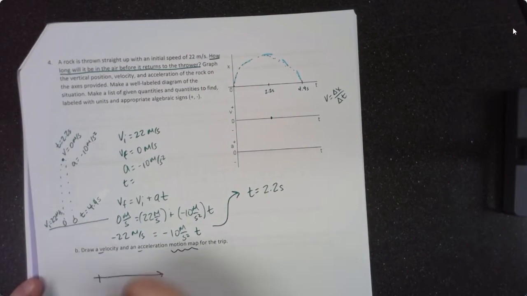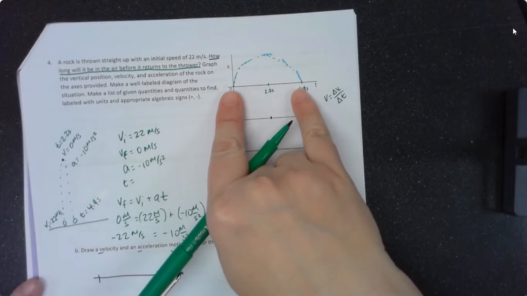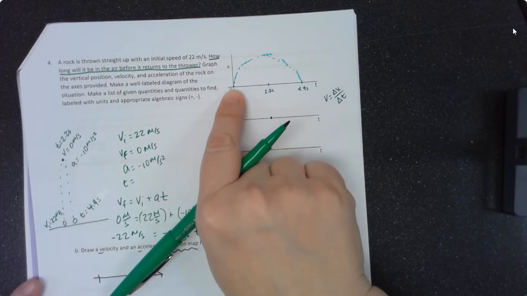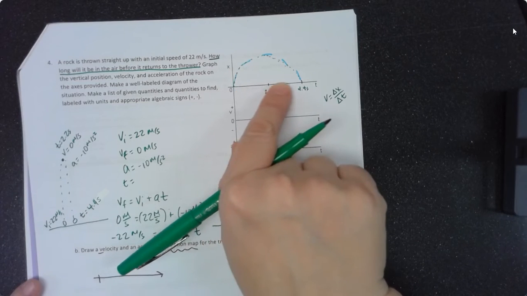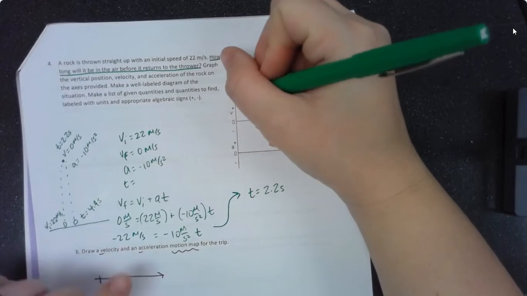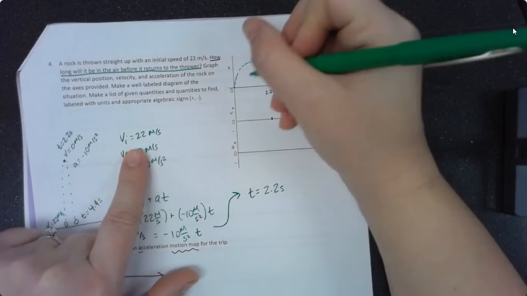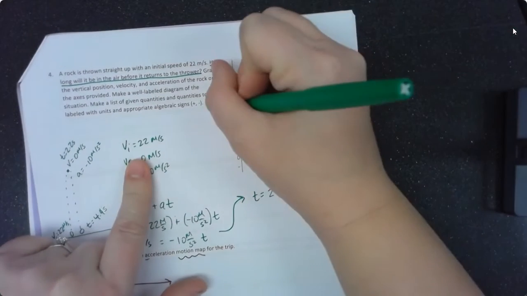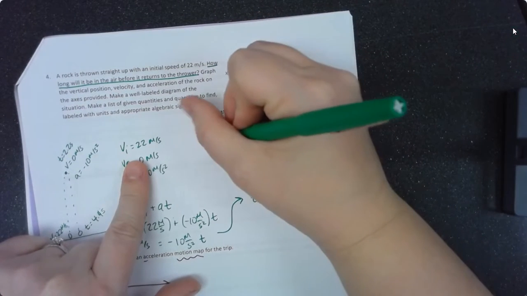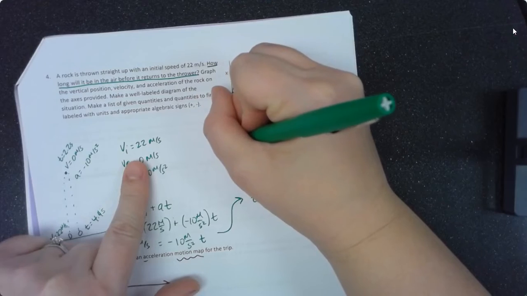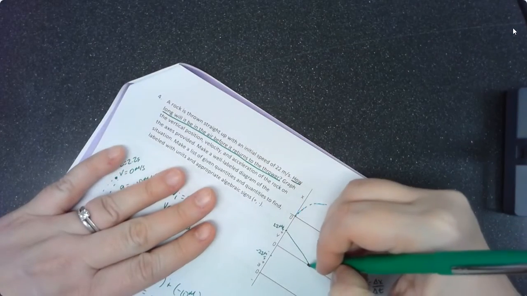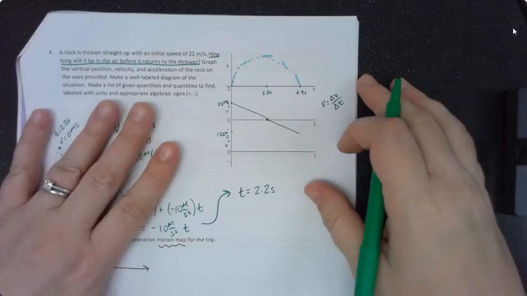And since I have a symmetrical shape here, the magnitude of my velocity at the start is going to be the same as the magnitude at the end, but they'll have opposite signs. We know that it starts with 22. So I know if I put something up here, this is 22 meters per second. And then I'm going to go down to minus 22 meters per second. So there we go. There's my velocity line.